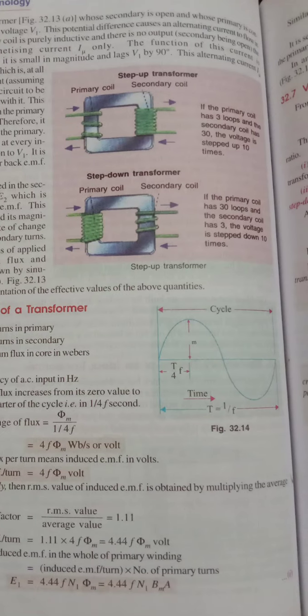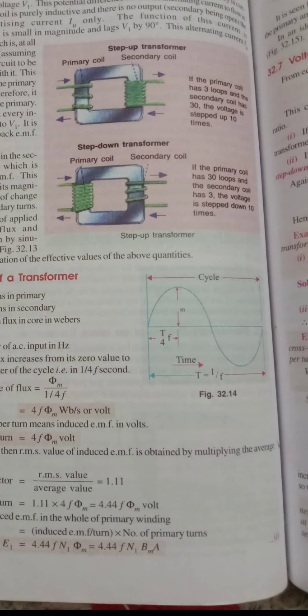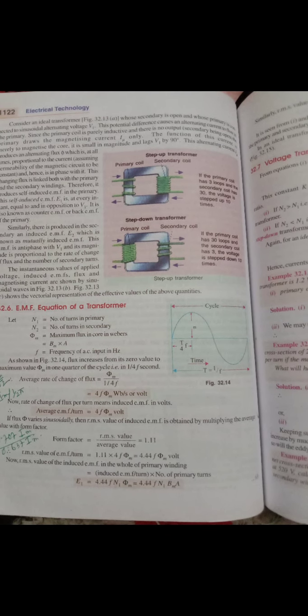In figure 32.14, the flux increases from its zero value to the maximum value phi m in one quarter of the cycle, that is in 1/4f second, because T is inversely proportional to f.